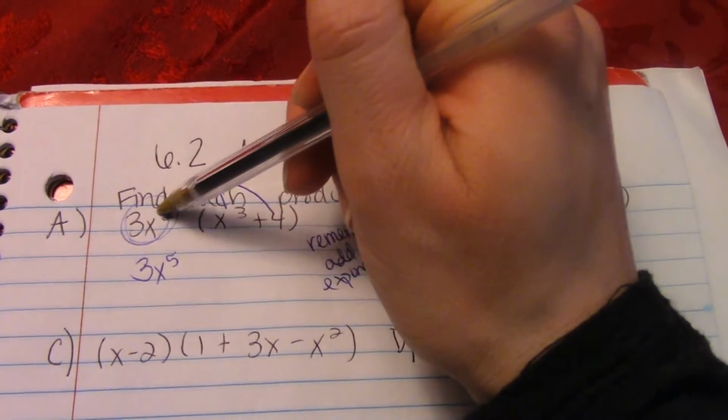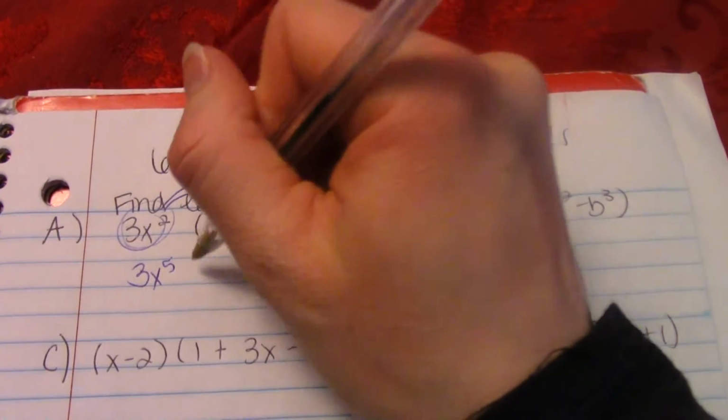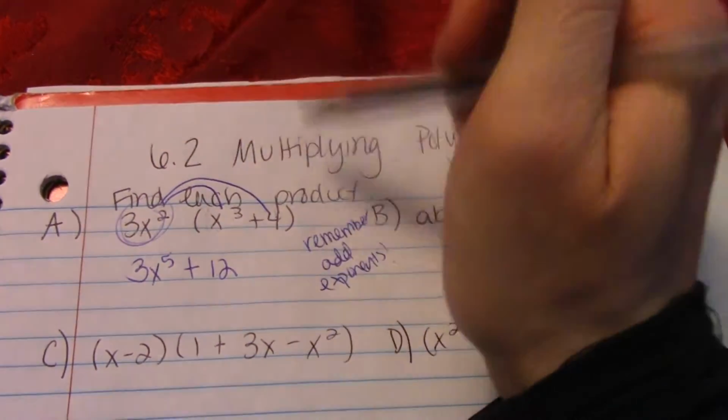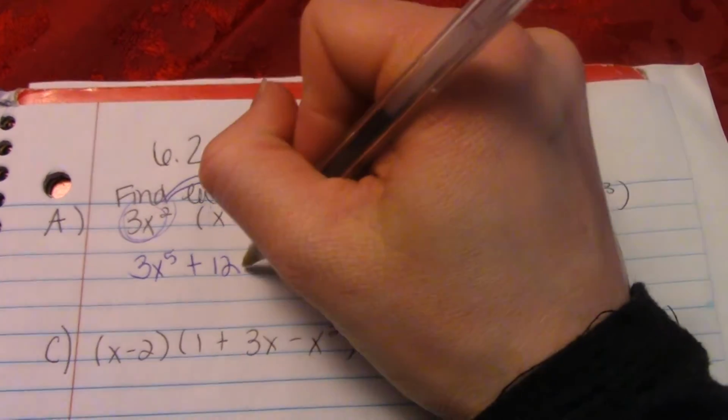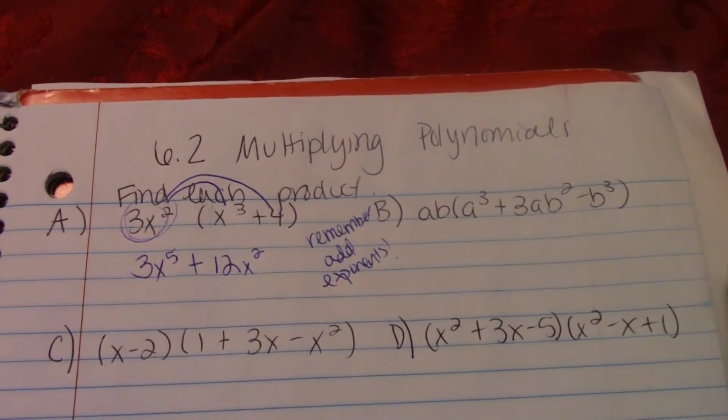And then this entire piece comes to the back. So 3 times 4 is 12, so plus 12. There's an x squared here, but no x here, so just x squared. And that one is done.